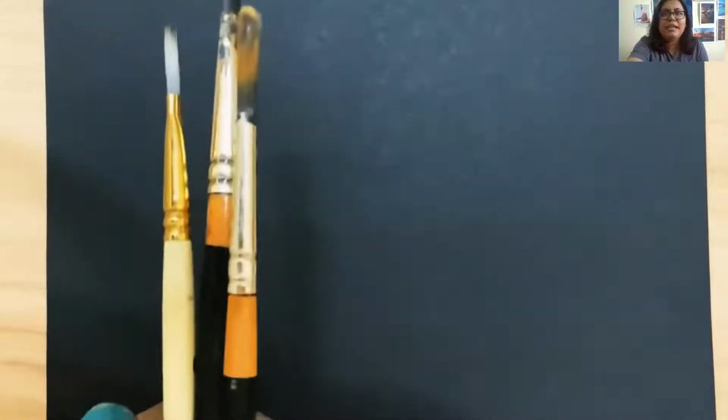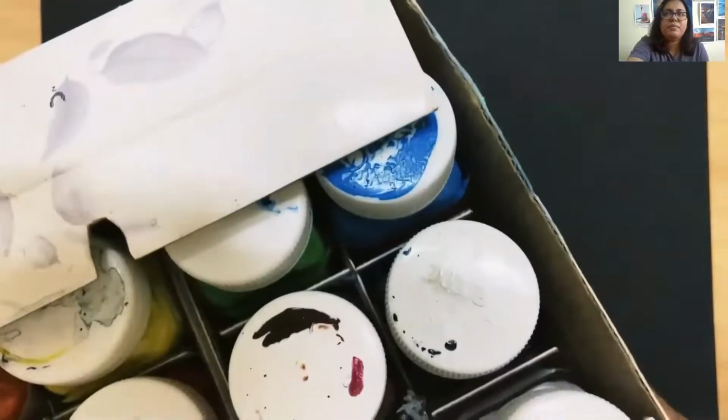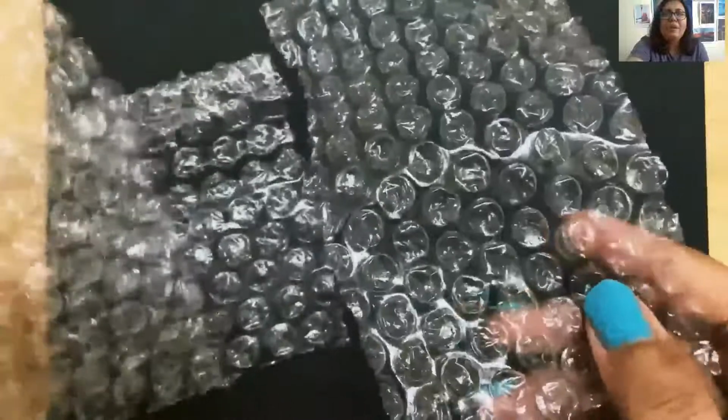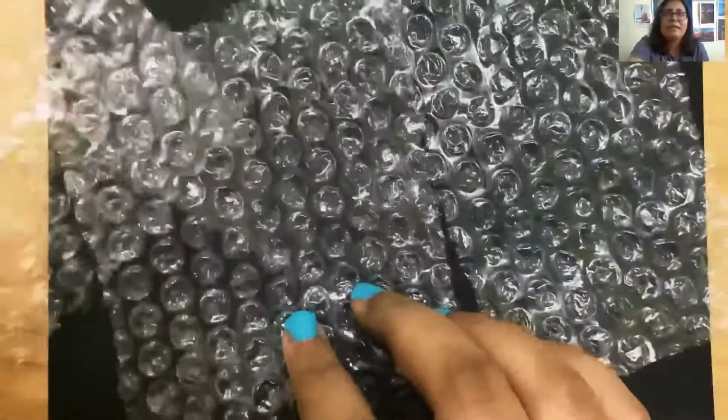Okay, is everybody able to see this? So you can see here I have my black colored paper. What else do we need? Like I said, the brushes, a jar of water, some acrylic paints, and bubble wrap that is cut up like this, okay?